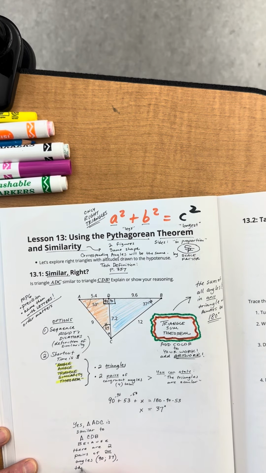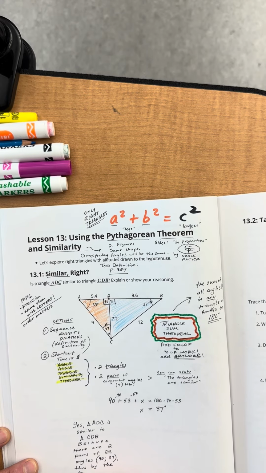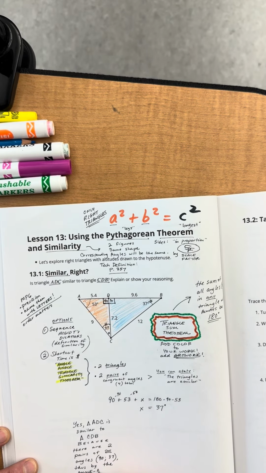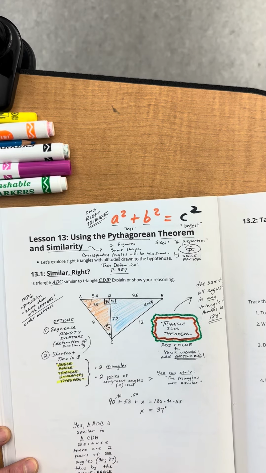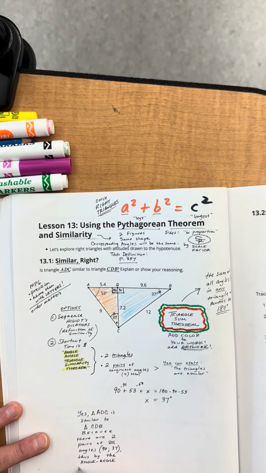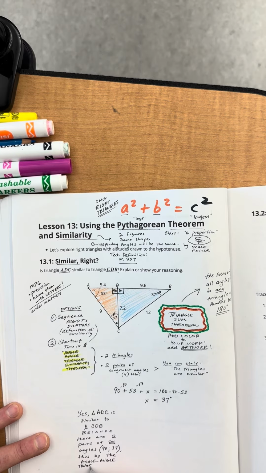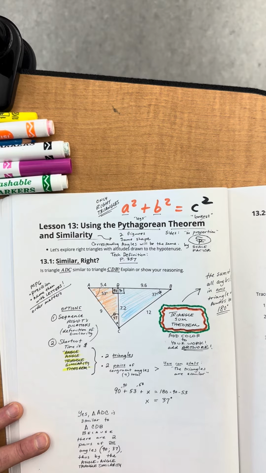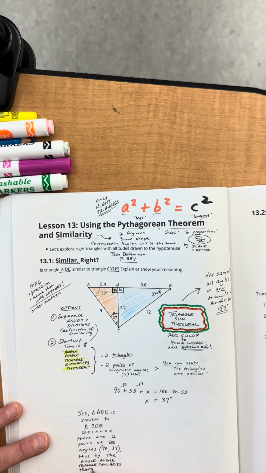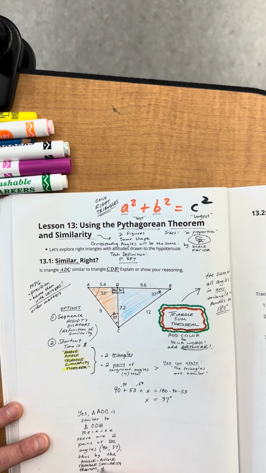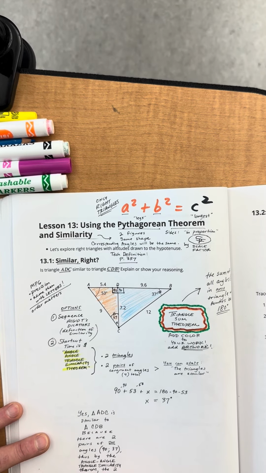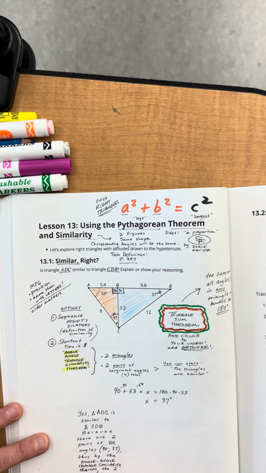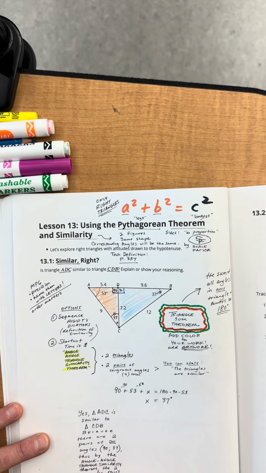Thus, by the angle triangle similarity theorem, the 2 triangles must be similar.